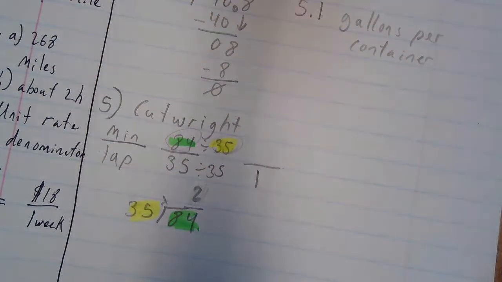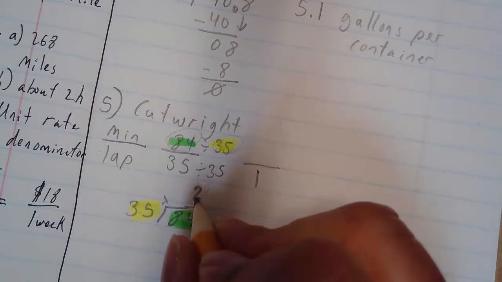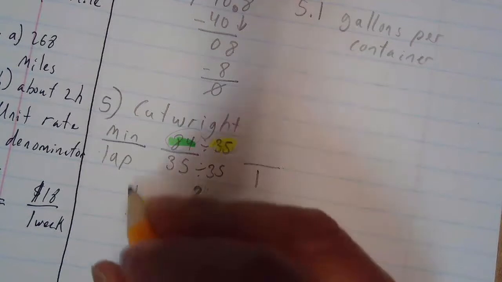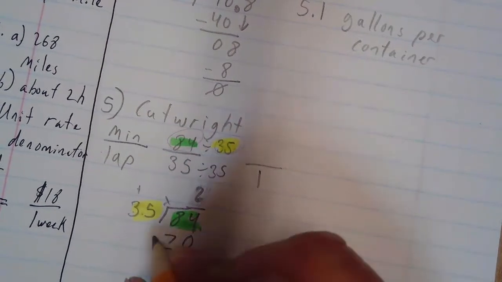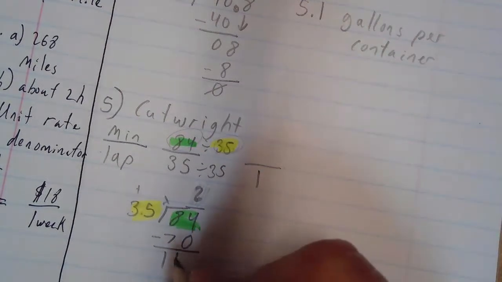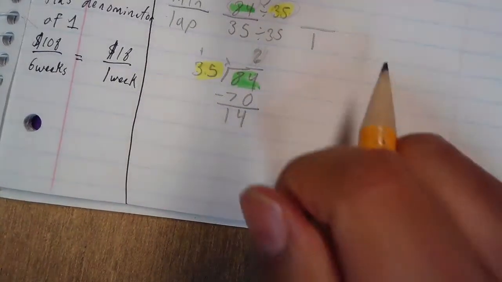Now, I could be wrong. I could be totally wrong. But let's try it out. Then it's just times tables. 2 times 5, 10. Carry that one right there. 2 times 3 is 6, plus 1 is 7. All right. We have 14 left. We don't have enough to make another group.